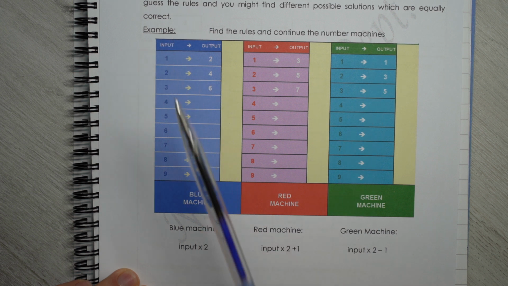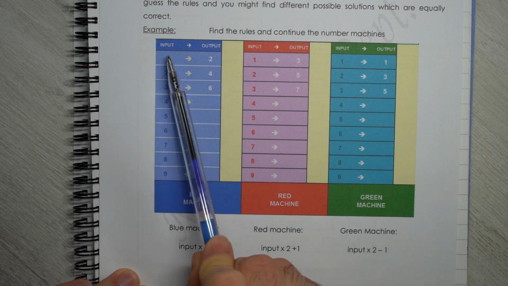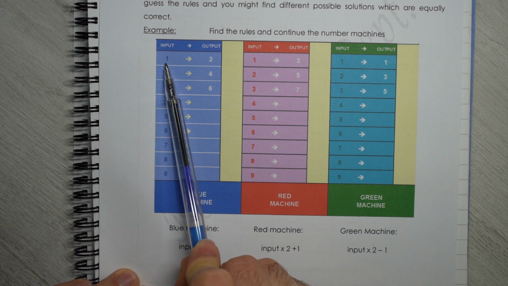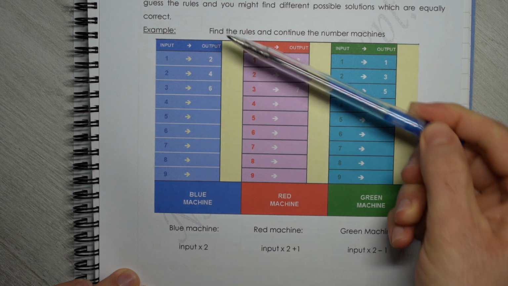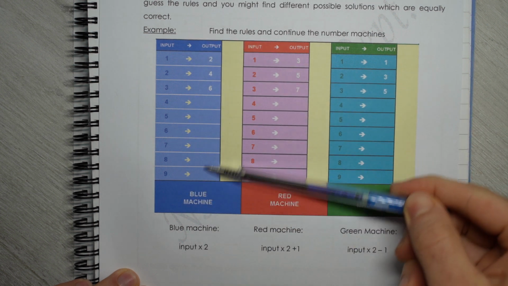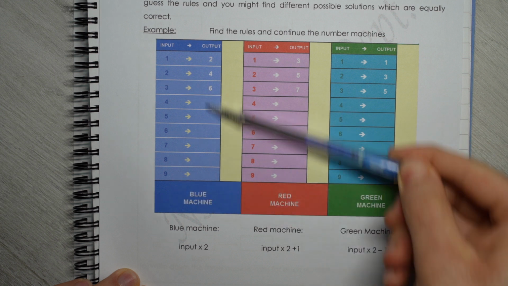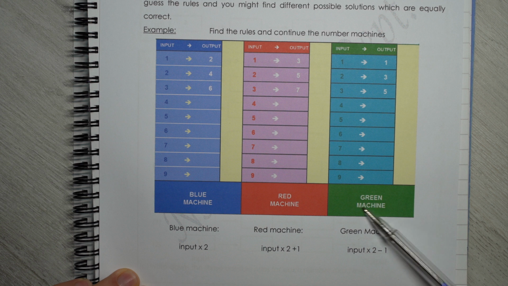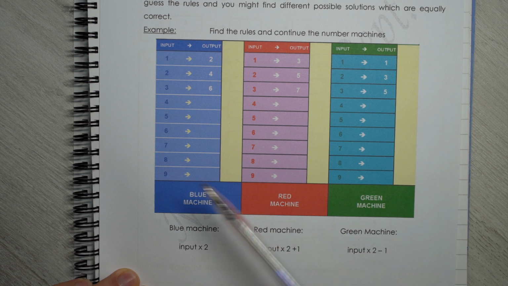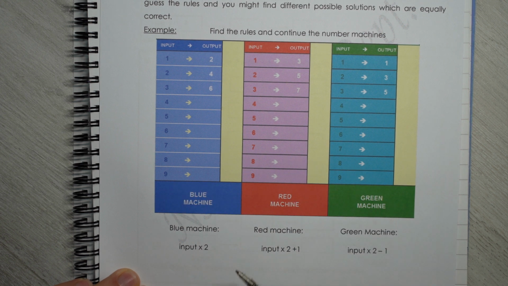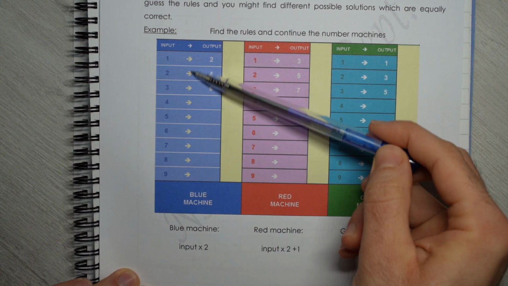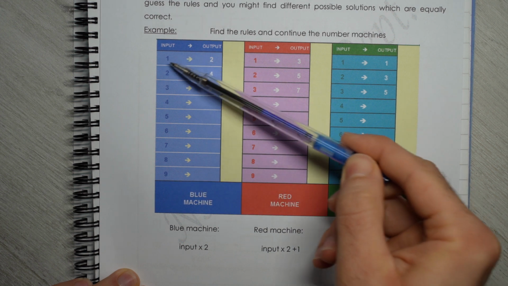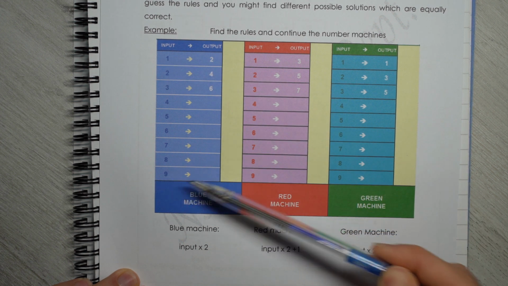Of course, this is an example, so you have the rule written over here. So we have 1 as the input and 2 as the output. So this is a machine, which is called the blue machine. This is the red machine and the green machine. Blue, red, and green. They are different machines, but this is one machine. So if the rule is here times 2, even here it's times 2.